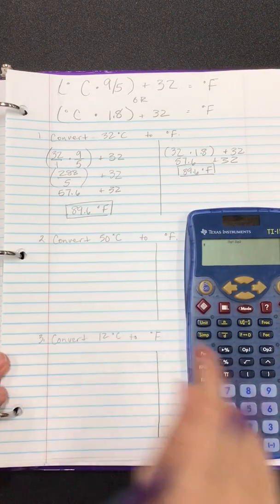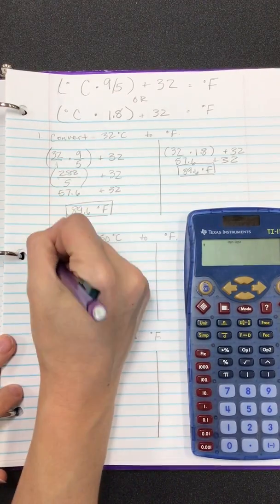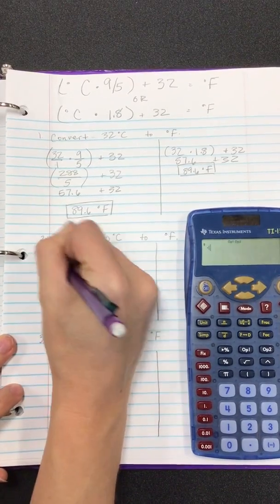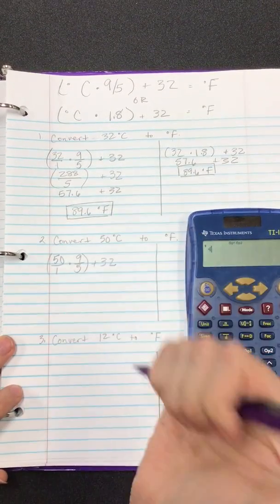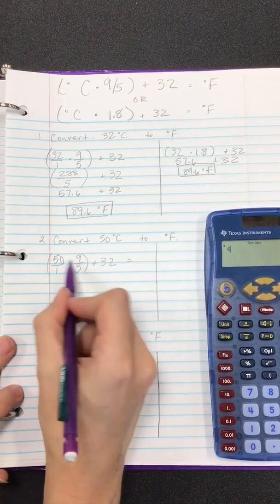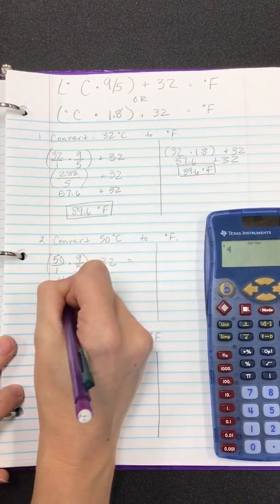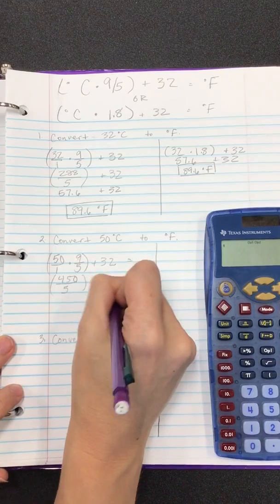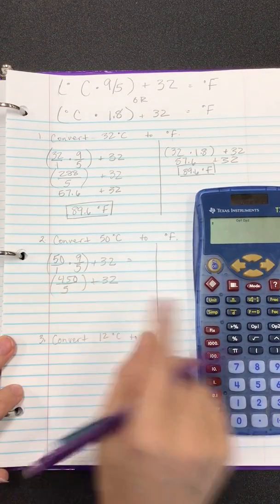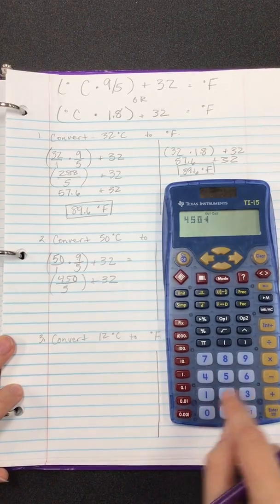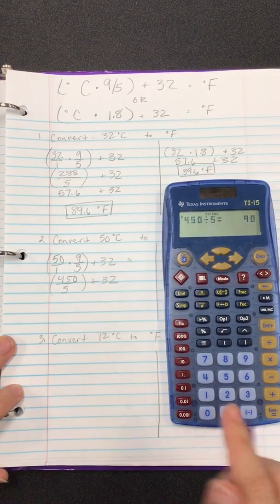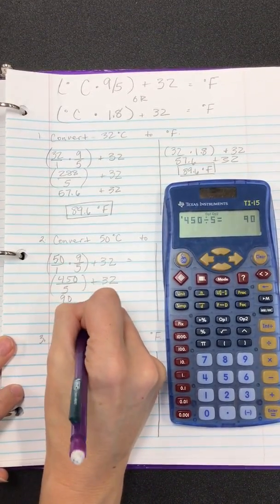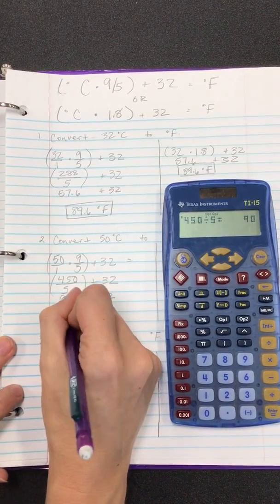Converting 50 degrees Celsius to Fahrenheit. Setting 50 degrees up as a fraction by putting it over 1, multiplying by 9/5 in parentheses plus 32. Multiply my numerators, that's going to give me 450 over 5 times 1 is 5 plus 32. 450 divided by 5 is 90, but I'm going to just show you on the calculator because it's always good to show it in real life. All right, 90 plus 32 is 122 degrees Fahrenheit.